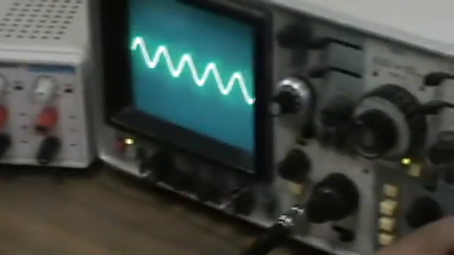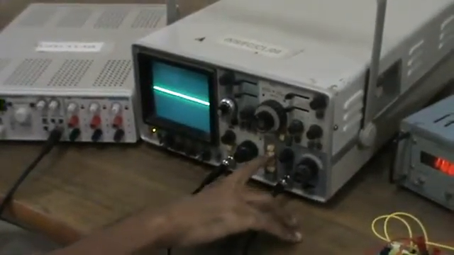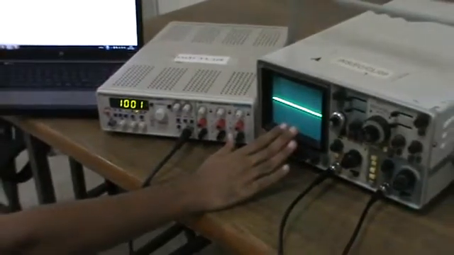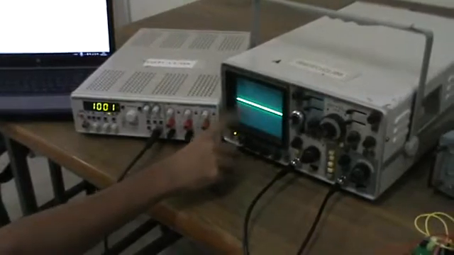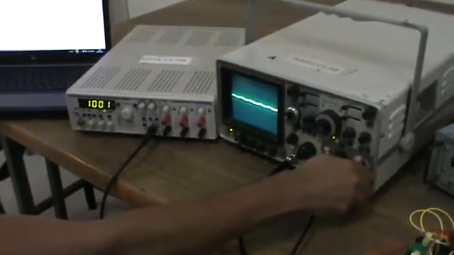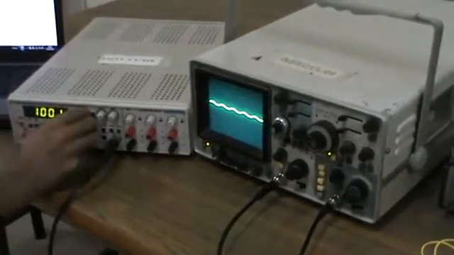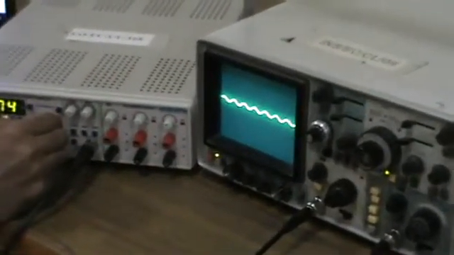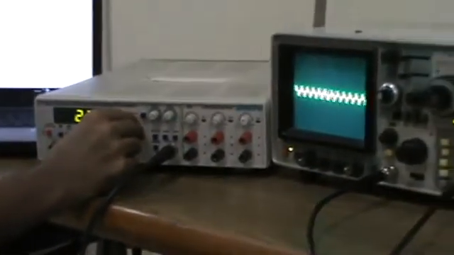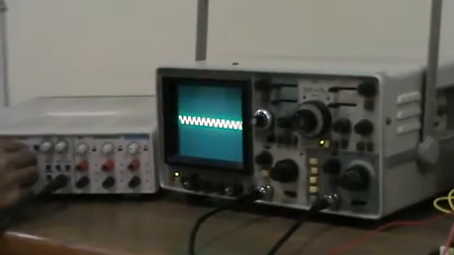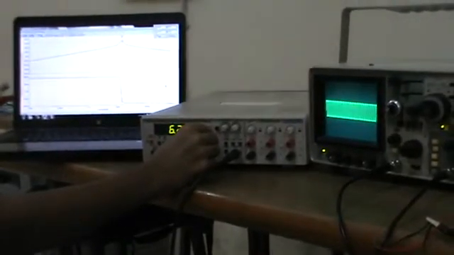So initially, this is the input sine wave. Here the output is shown. It's very small at this frequency. So it's quite small at this low frequency. Now, as we increase the frequency, the output gradually increases, and as we go, this is 2 kHz frequency. As we increase the frequency, the output increases, as you can see.